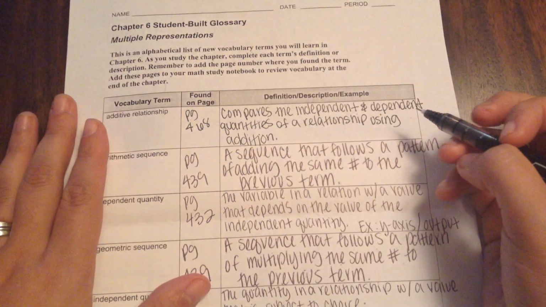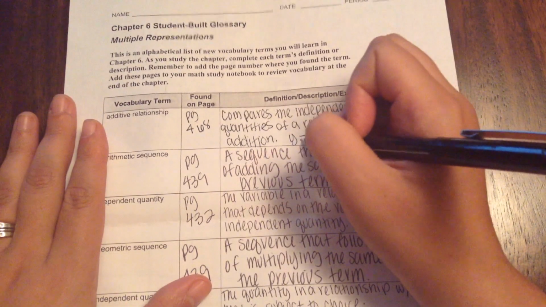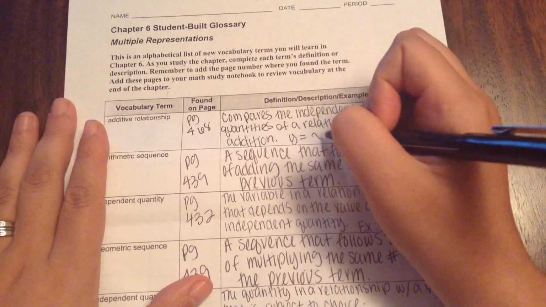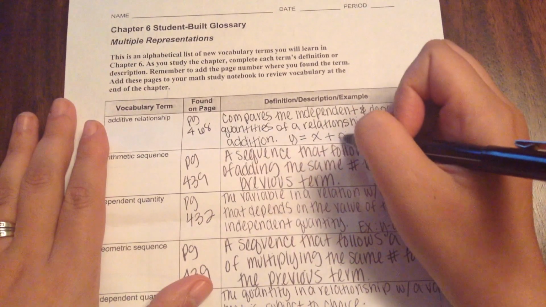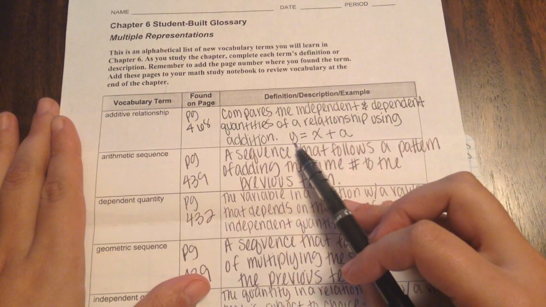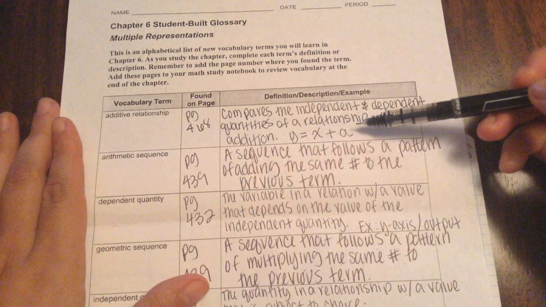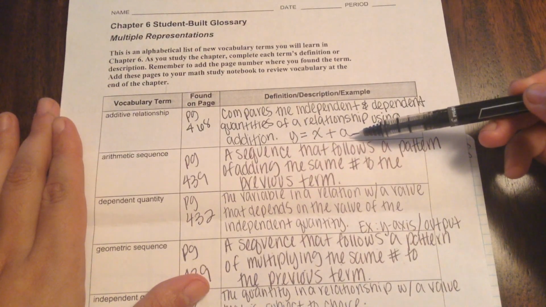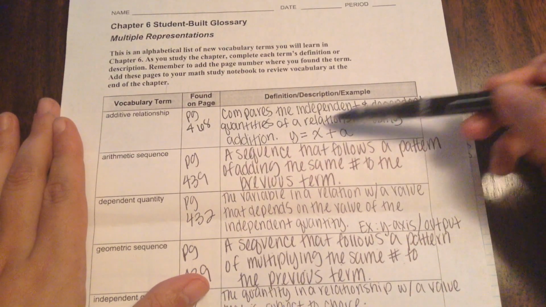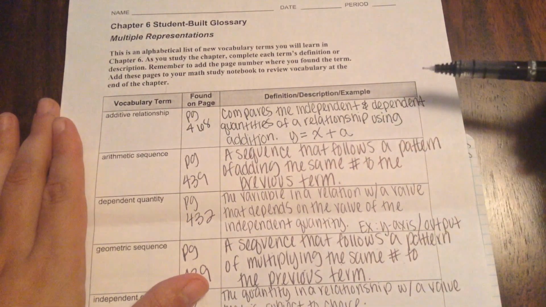Okay, and usually your equation is going to look like this. y is equal to x plus a. Now the y is your dependent variable, the x is your independent variable, and the a is going to be your constant. So that's going to be the number that you're going to be adding to the x, and it's usually going to be the same number over and over and over again. Okay.